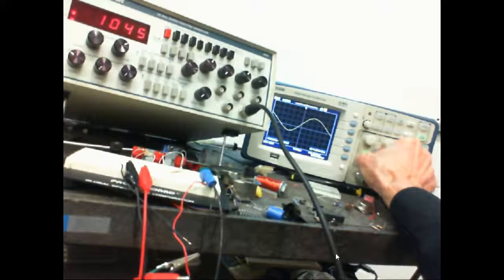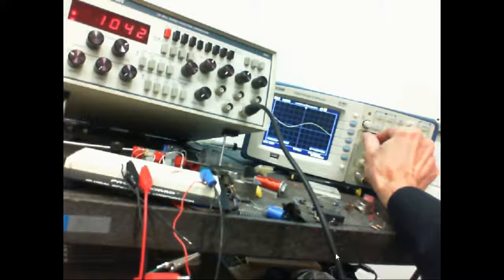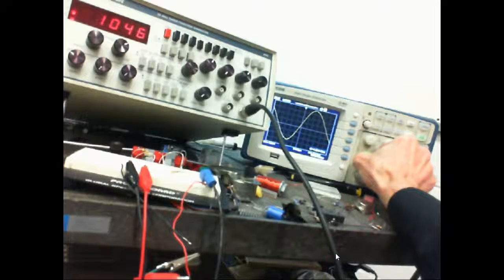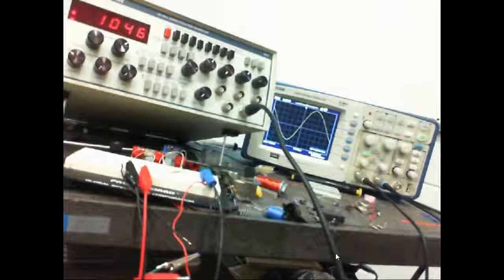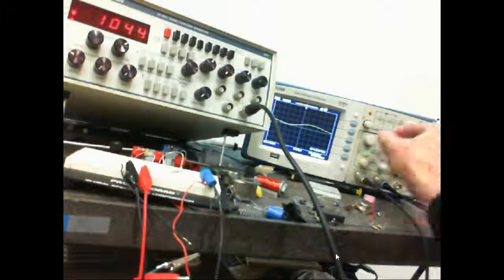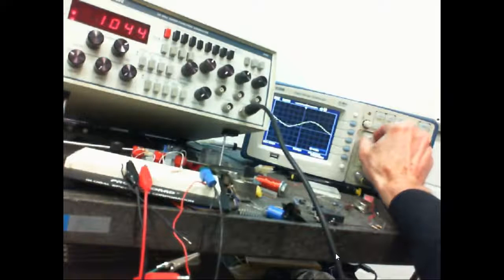Now we're going to have a little problem here. We'll get as best as we can. That's 100 millivolts per division.